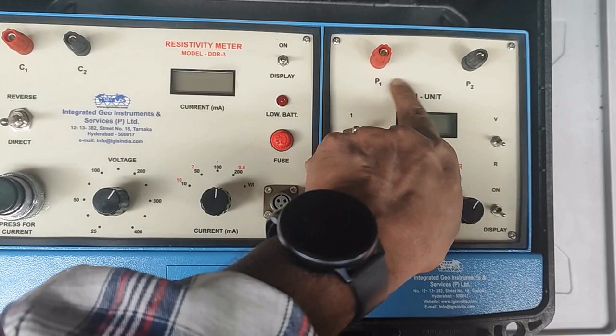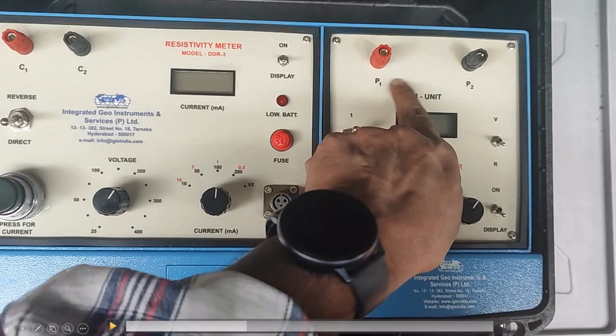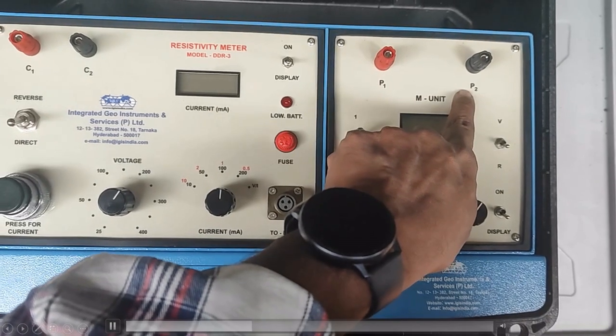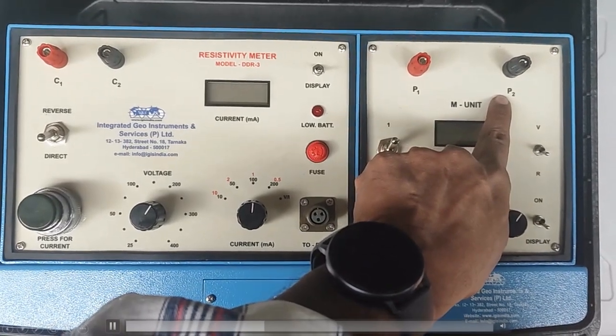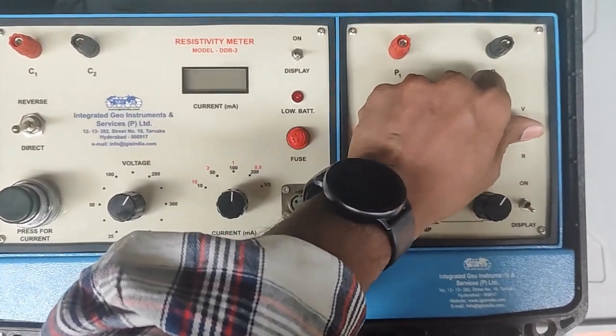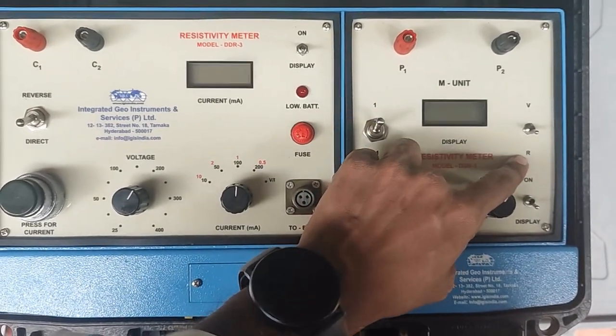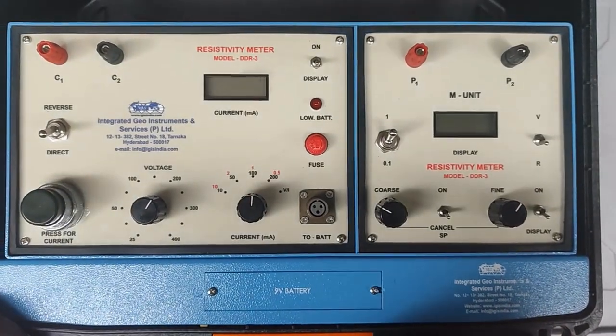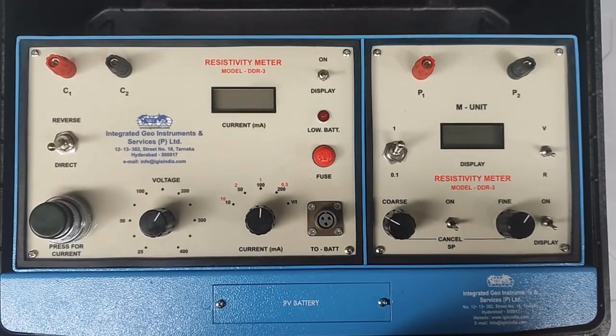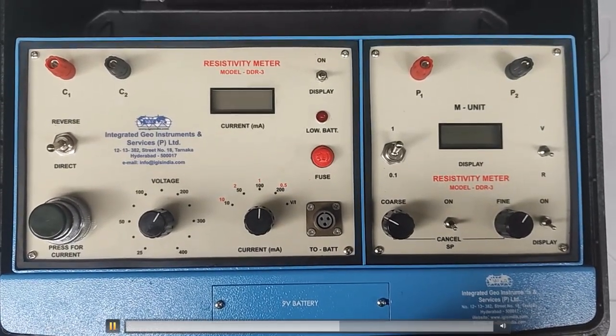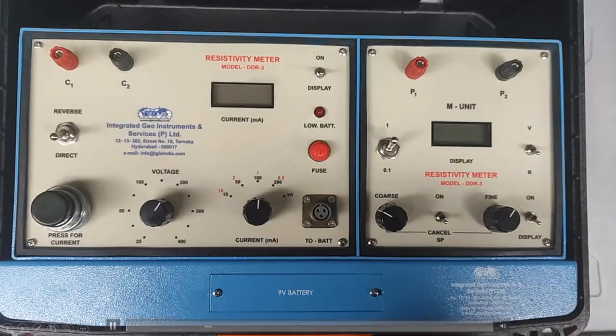Sometimes we call them A and B. The potential difference is measured using the potential electrodes, called M and N or P1 and P2. The potential difference produced as a result of the current flowing into the ground we call delta V, and that delta V we use to find the apparent resistivity.